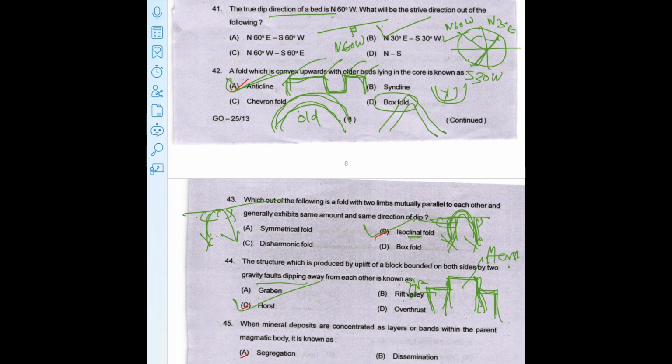When the mineral deposits are concentrated as layers or bands within the parent magmatic body, it is known as. We know that magmatic concentration process is one of the important processes of mineral concentration. In magmatic concentration, we have magmatic segregation, magmatic injection, magmatic dissemination.